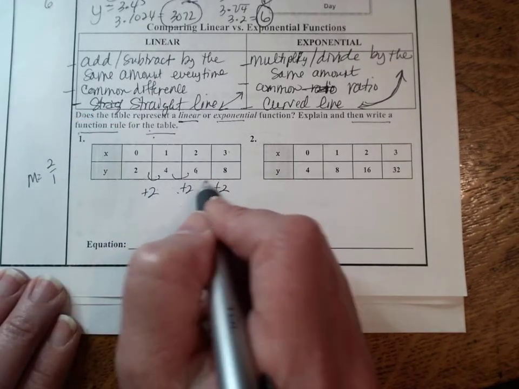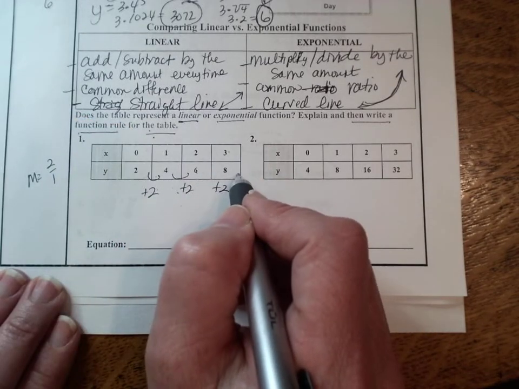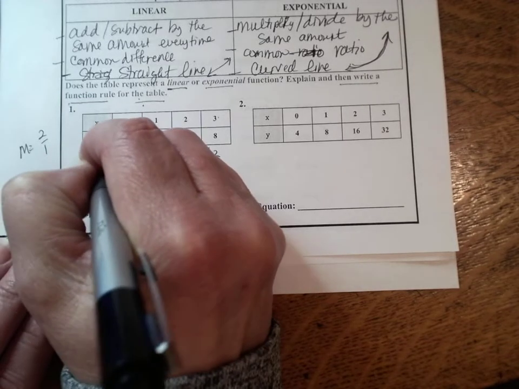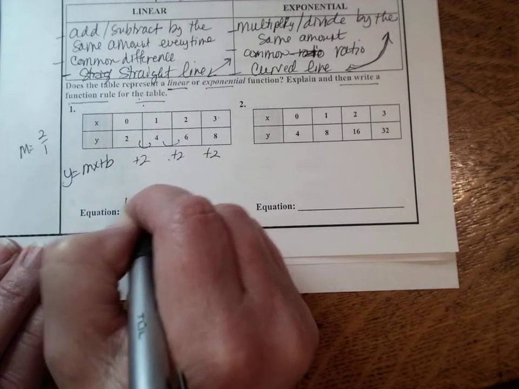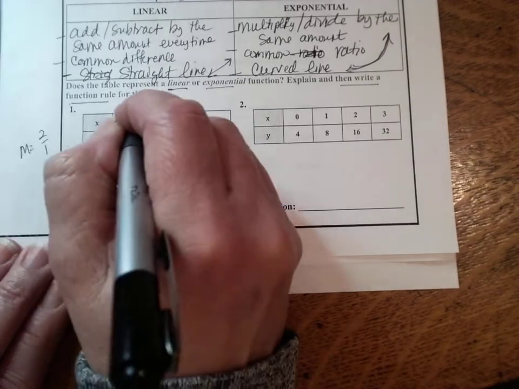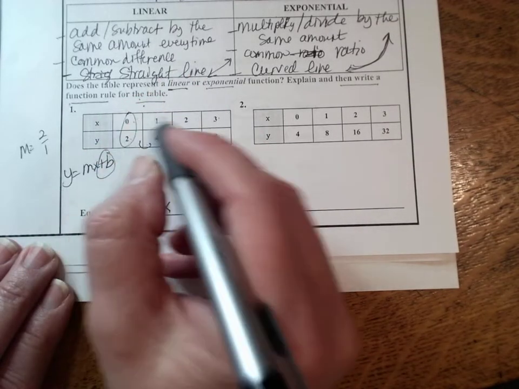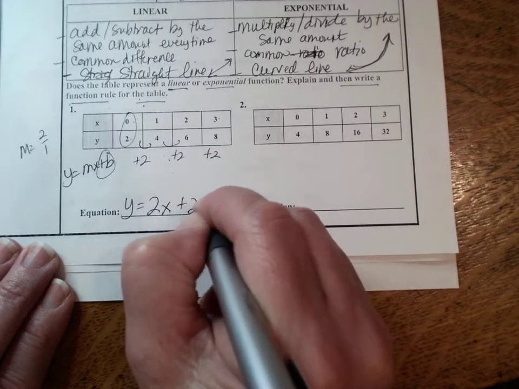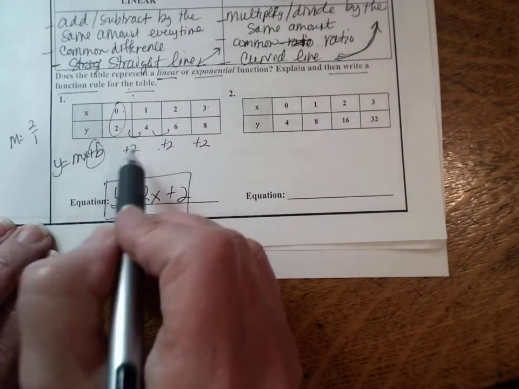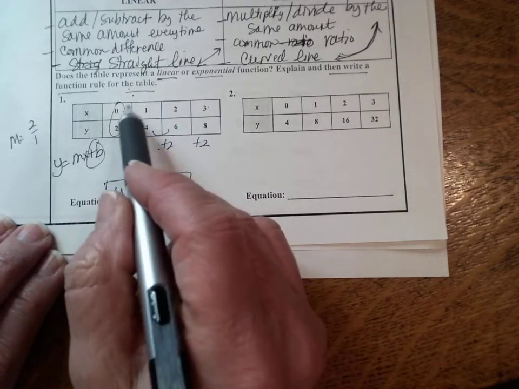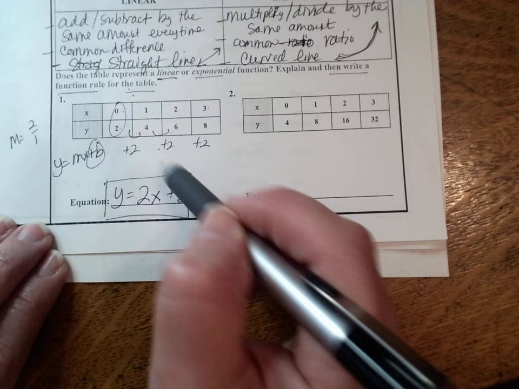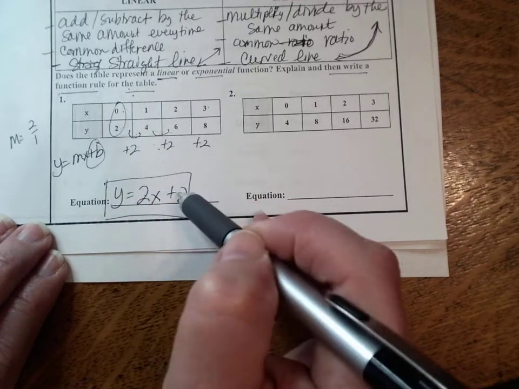So this is a linear function if it's adding or subtracting by the same amount each time. Remember our y equals mx plus b, where we have y equals, the slope is 2, your x, and your b is your y-intercept. When x is 0, the y is your y-intercept. Okay, so it's been a while since we've done that, writing slope-intercept form based on a table. So we found the slope, then we found where the y-intercept was.